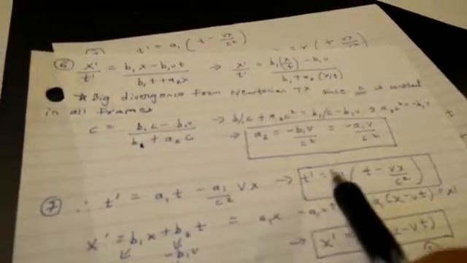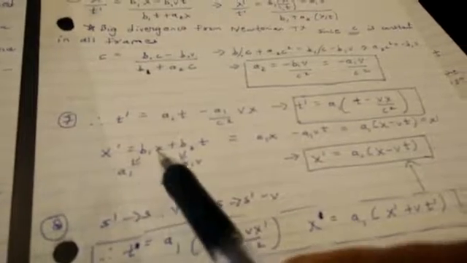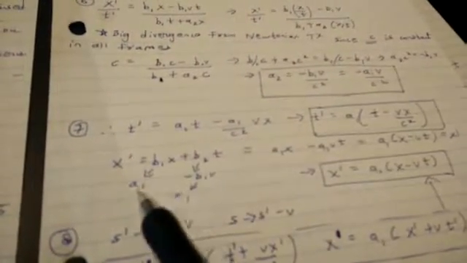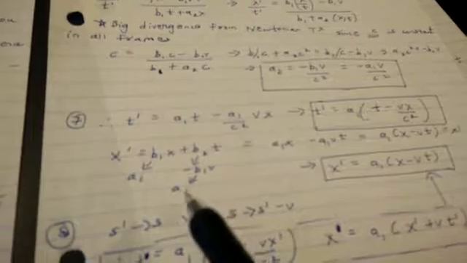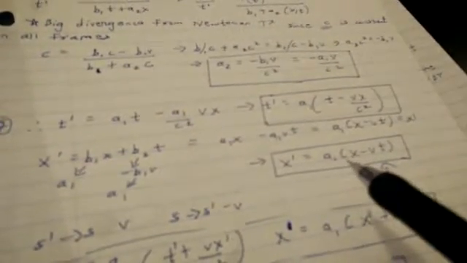So t prime is basically a1 times t minus vx by c square, and x prime was equal to b1 x plus b2 t, and if you substitute b1 as a1, b2 as minus b1 v, but b1 is equal to a1, so minus a1 v, you get x prime equal to a1 times x minus vt.